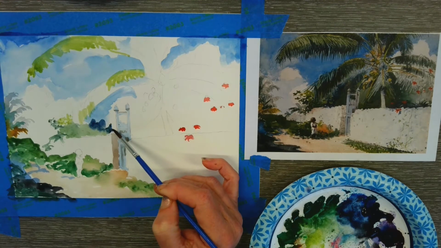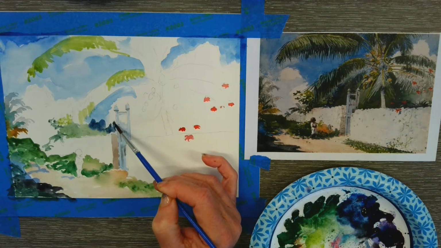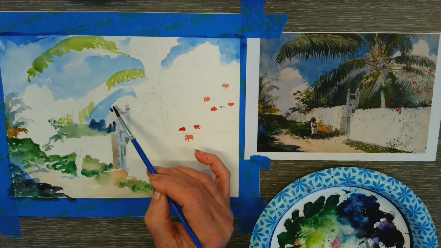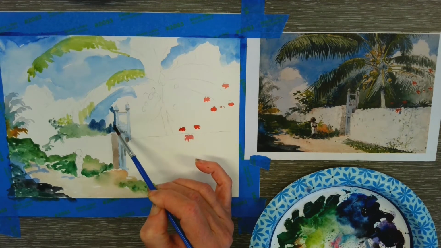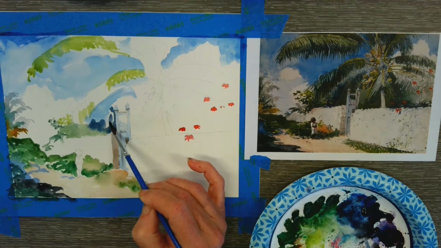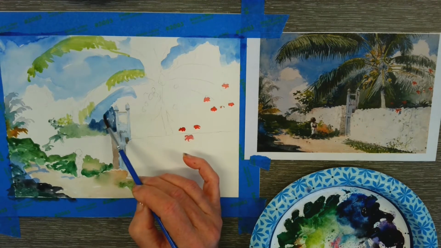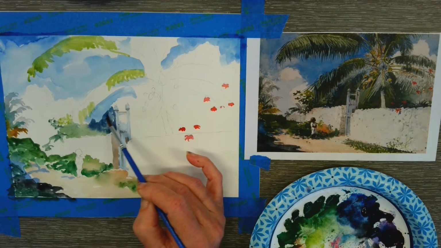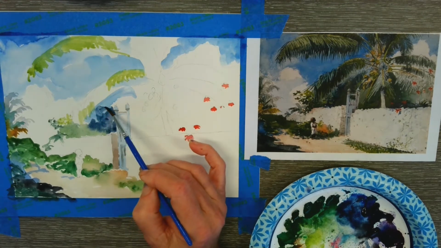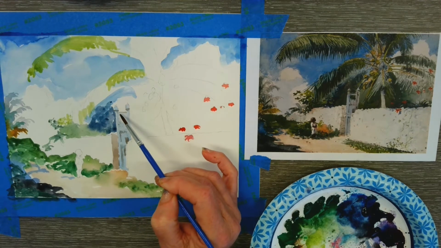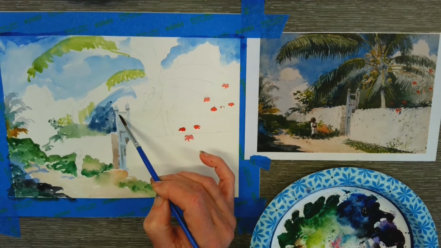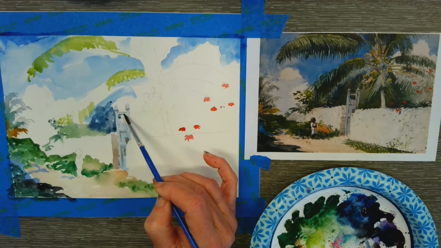And that goes all the way over to the gate. And there's like a little window in this gate of that dark blue too.